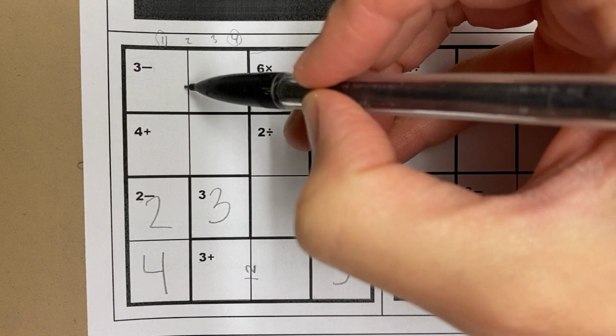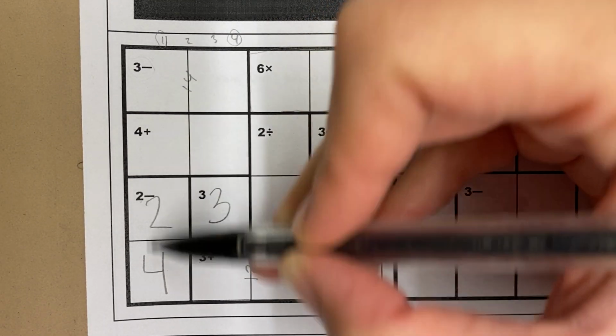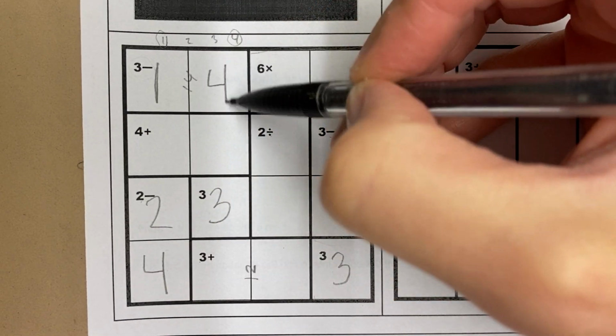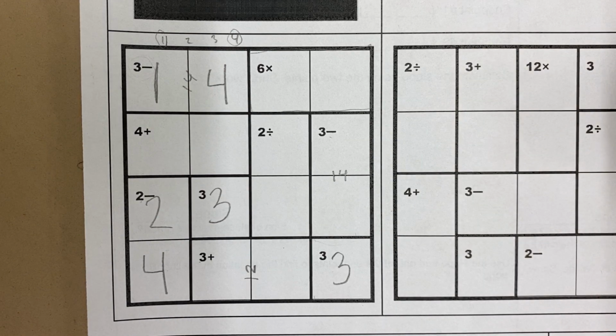Now, what I notice is that here, oh, it's going to be a 1 and 4. Which one's which? Well, there's actually already a 4 in this column. So there can't be another 4 here. This would have to be a 1. This would be a 4. Over here, it's going to be a 1 and a 4. I'm not sure which is which yet.